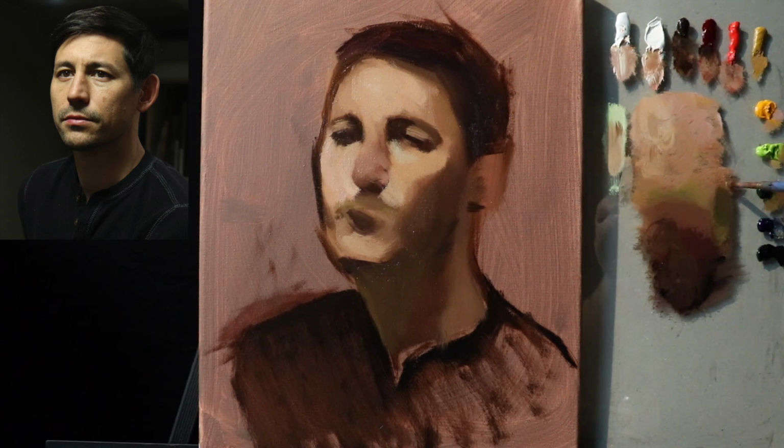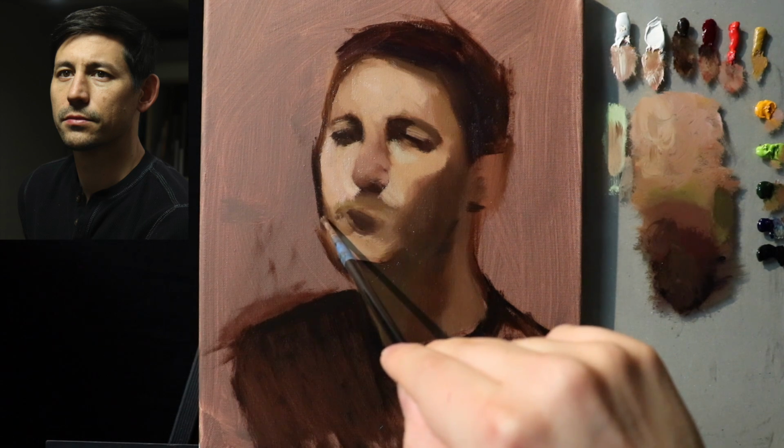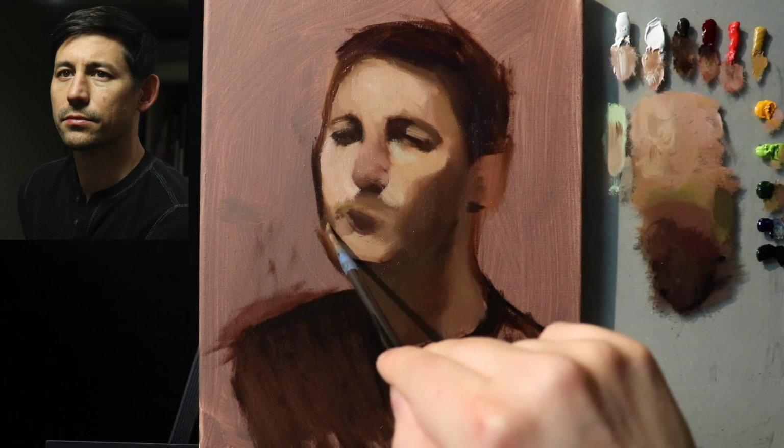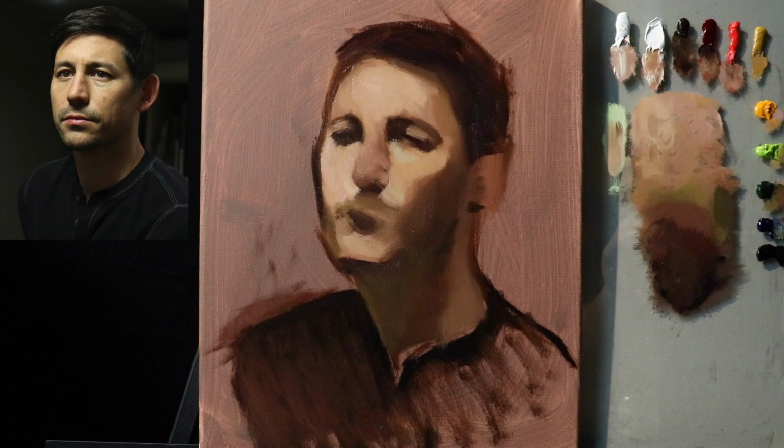So we're using both the greens. This is kind of interesting. I have 2 reds, 2 yellows, and 2 greens, and basically 2 blues. Isn't that interesting? And I consider ivory black to be a blue, just a very dark and unsaturated blue.